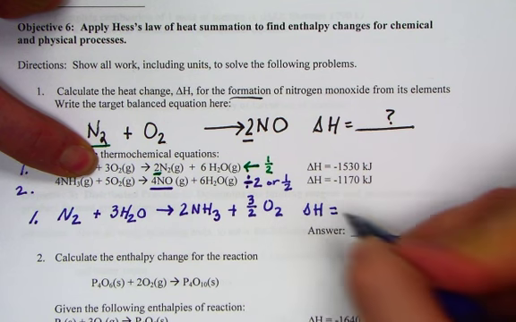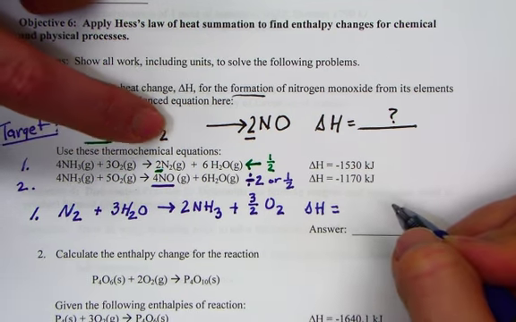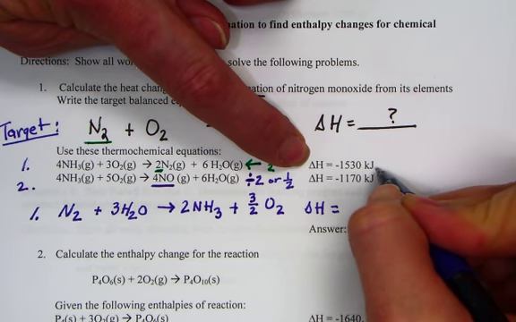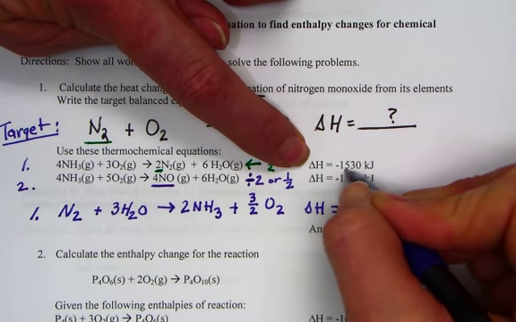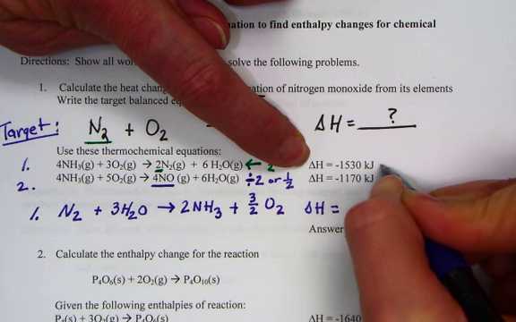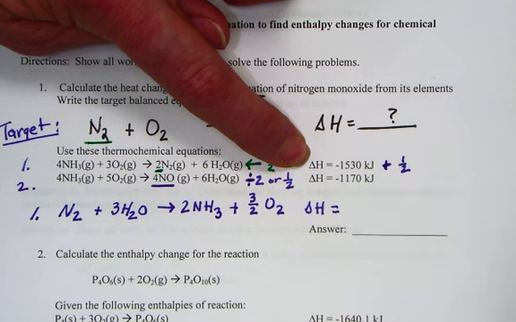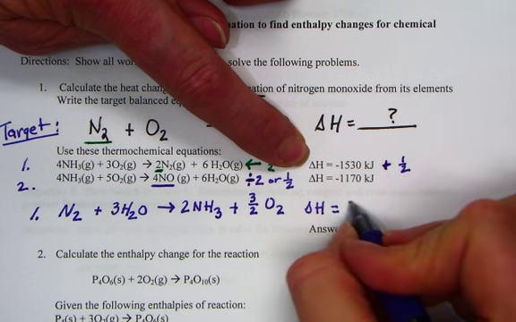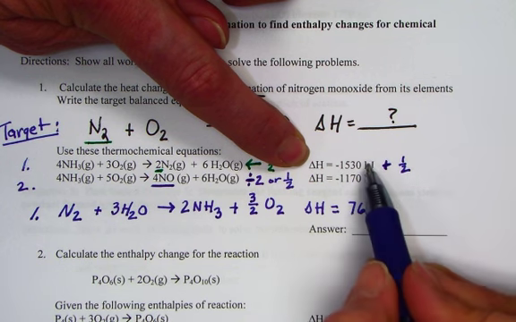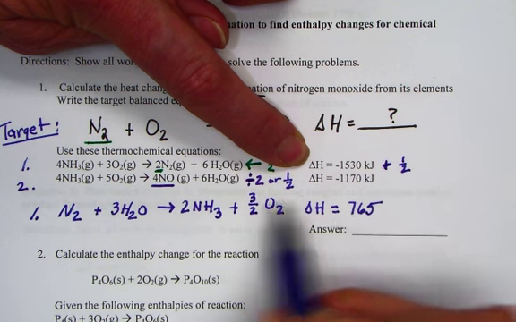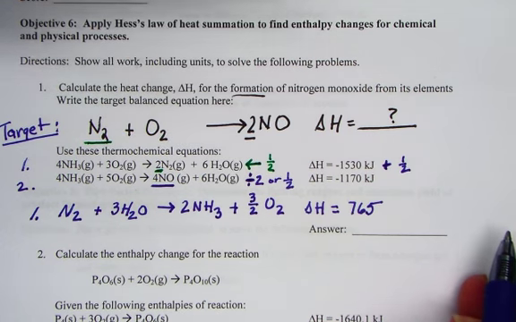The delta H for this new equation will be found by looking at the first value given, negative 1530. Since we flipped the direction, we need to make it positive, and we also cut it in half. We need half the value. Let me hit on the calculator. 1530 divided by 2, and I find that to be 765. Half the amount and the opposite sign give us the new delta H for our elementary reaction.